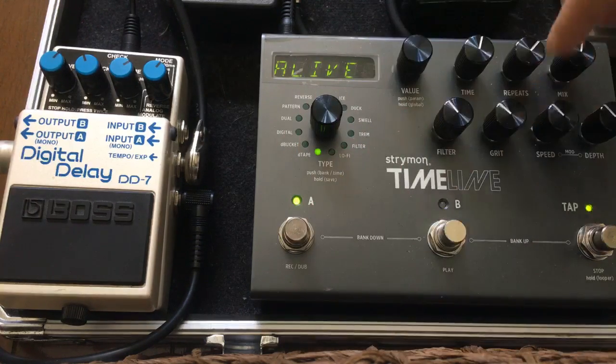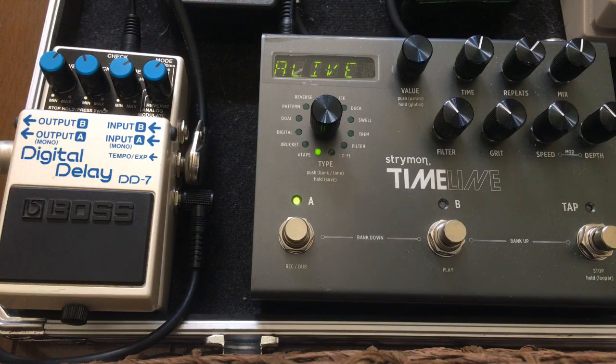Great for certain songs. Another example that I use it in, I don't know what the original guitarist does, but in the song Alive by Hillsong Young and Free, a lot faster, you can see the tempo there. So in E, okay, just on the beat there.